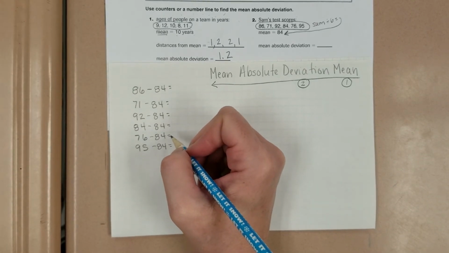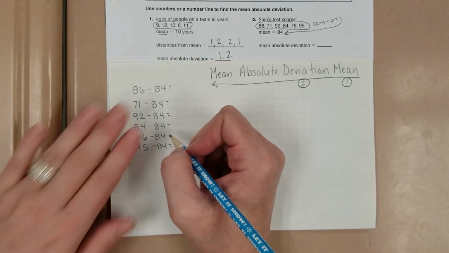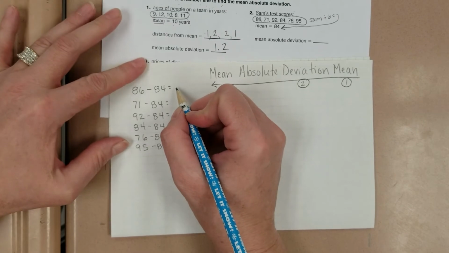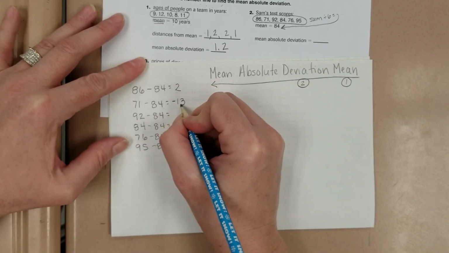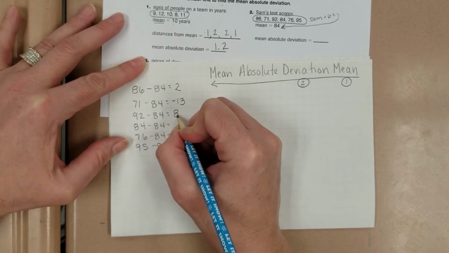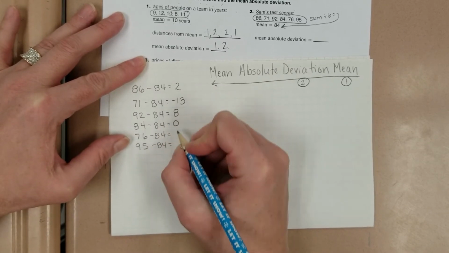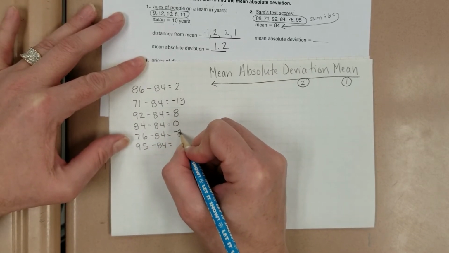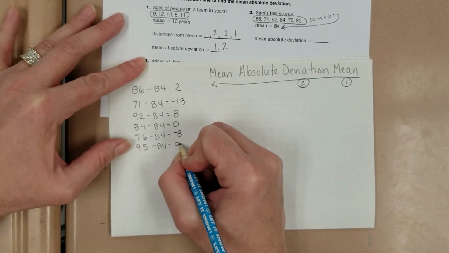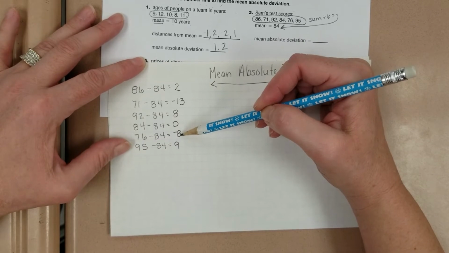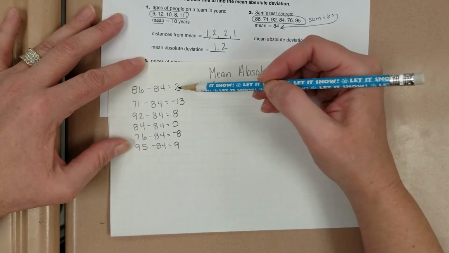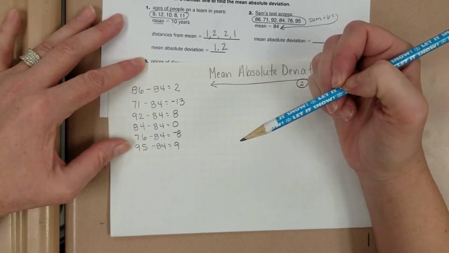Okay, and that is going to give us 2, -13, 8, 0, -8, and 9. So 2 of our scores were below the mean, and 1, 2, 3, 4 of our scores were above the mean.